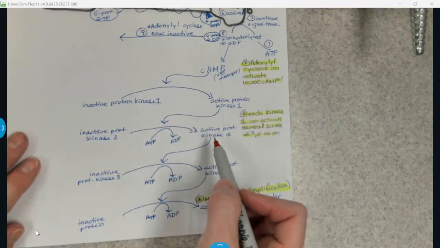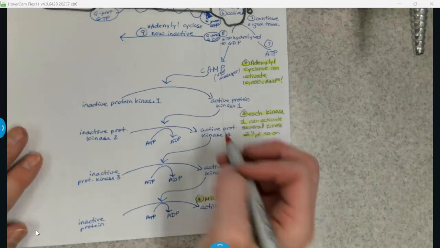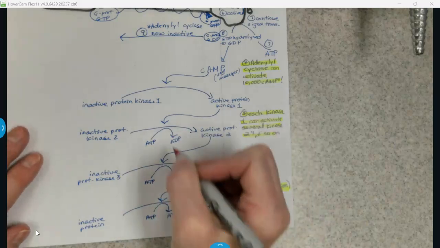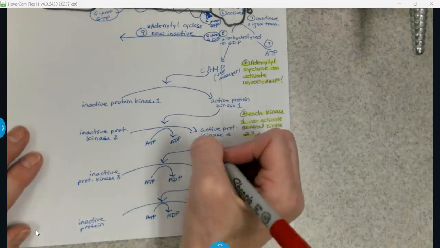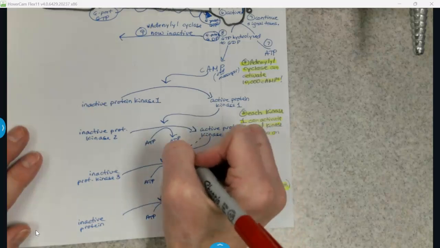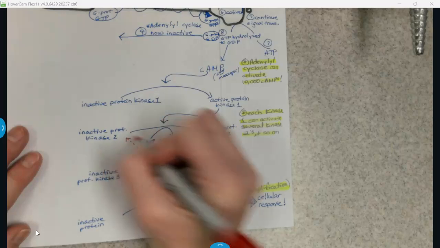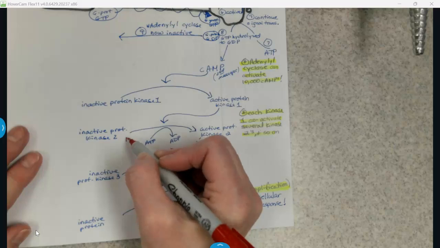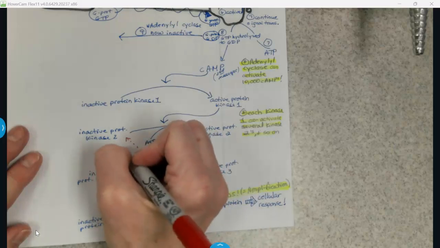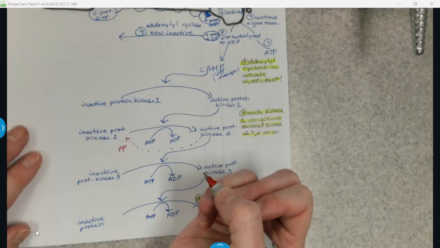So if we shut down active kinase number 2, how do we do that? Notice these are the ones that were phosphorylated. Since these kinases were phosphorylated, there's going to be a different enzyme that will take the active guy and turn him back into the inactive guy, and that is a phosphatase. That's a mouthful.